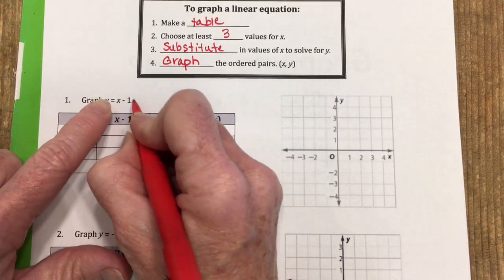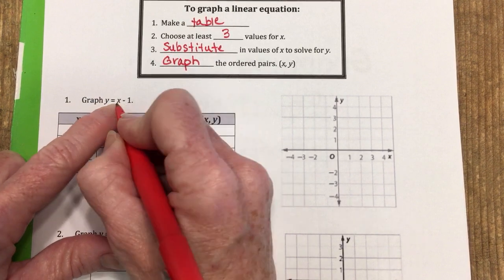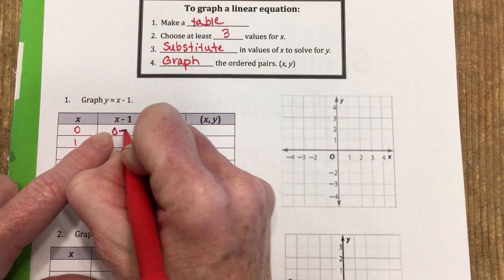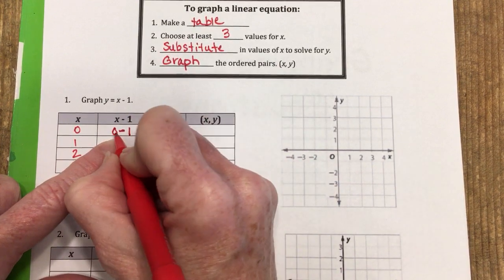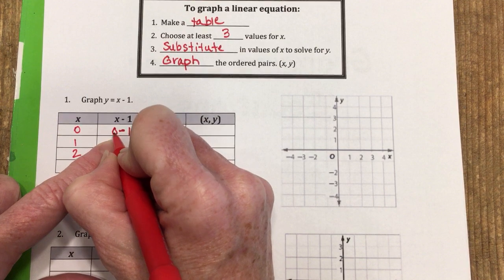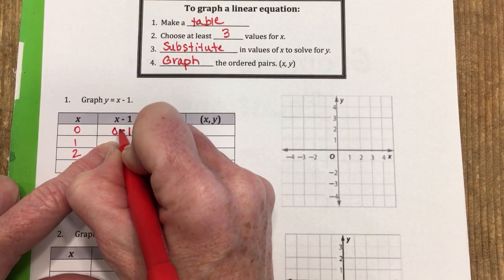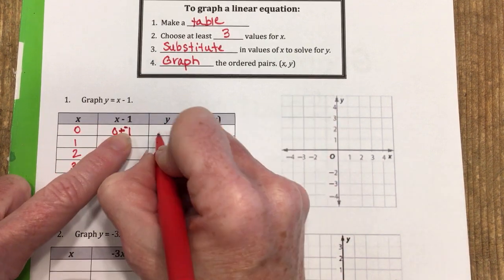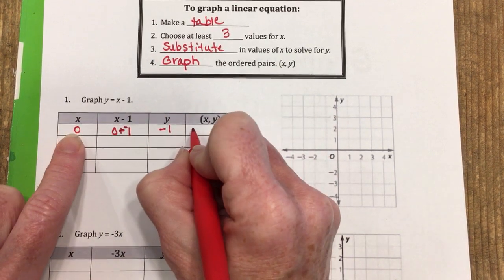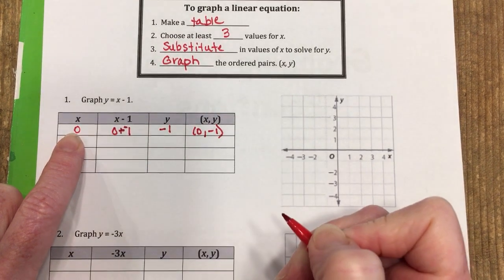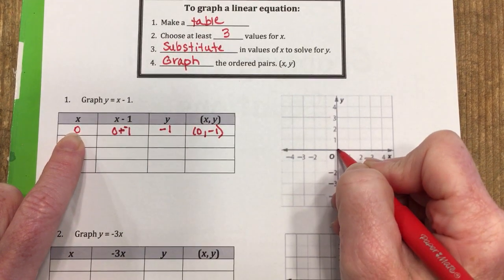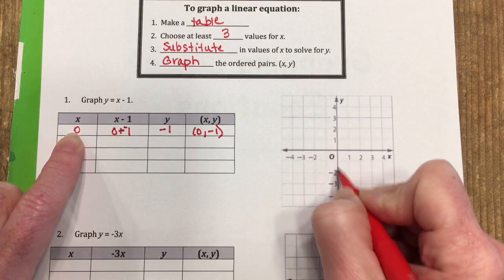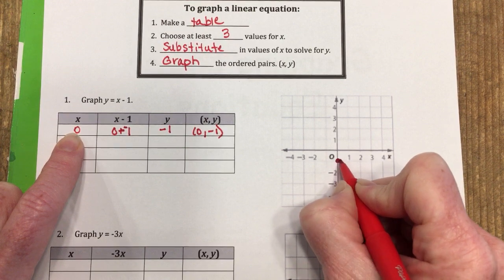So if y is this part, x minus 1, then I need to do this in order to find y. So the first one would be to say replace x with 0. What is 0 minus 1? Well, remember I can write subtraction as addition. Keep that, change to add, change to the opposite, which would be negative 1. So 0 plus negative 1 is negative 1. And then if I write this as an ordered pair, 0, negative 1, that's the one I'm going to graph. I'm starting from 0, and I'm going down to negative 1, which is not on the graph, but if this is negative 2, then this has to be negative 1.